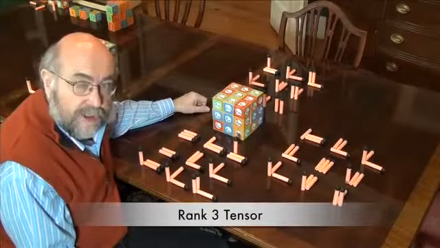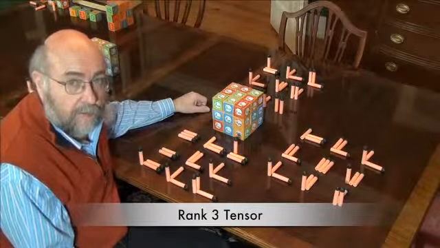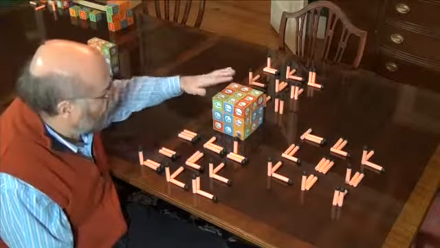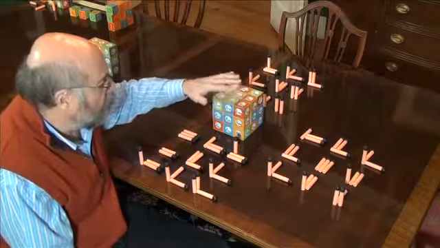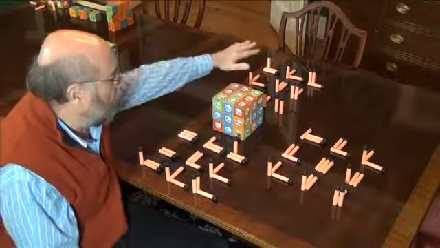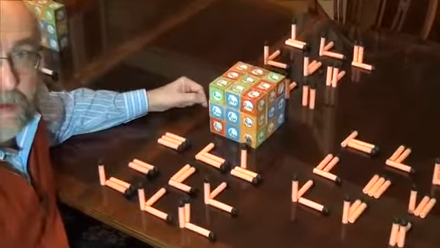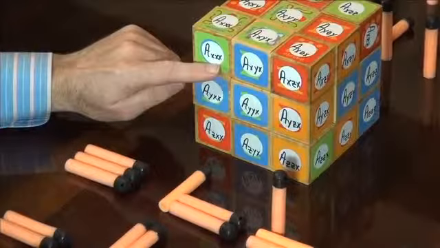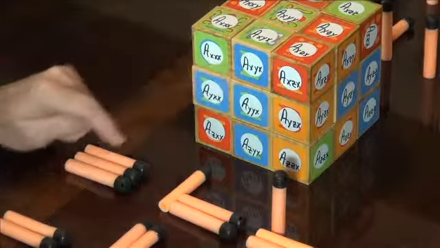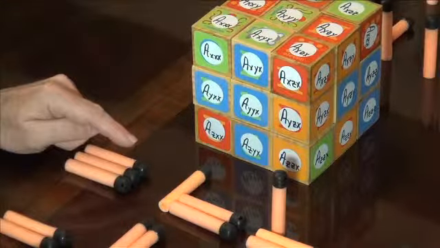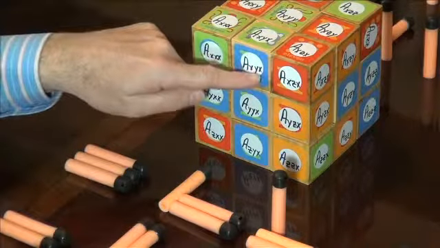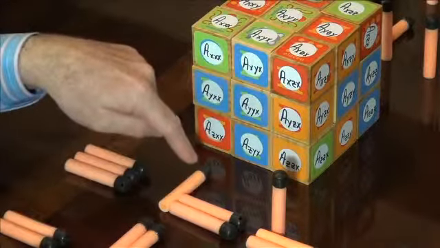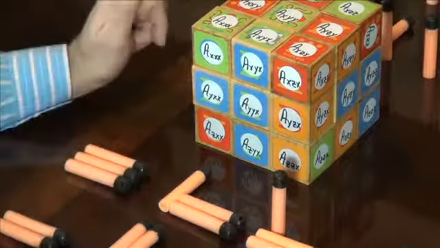This is a representation of a rank 3 tensor in 3-dimensional space. 27 components, each pertaining to one of 27 sets of 3 basis vectors. I'll zoom in a little bit here so you can see the components better. Notice that now each component has 3 indices. A sub xxx pertains to 3 x basis vectors. A sub xyx pertains to 2 x and 1 y basis vector, and so forth.